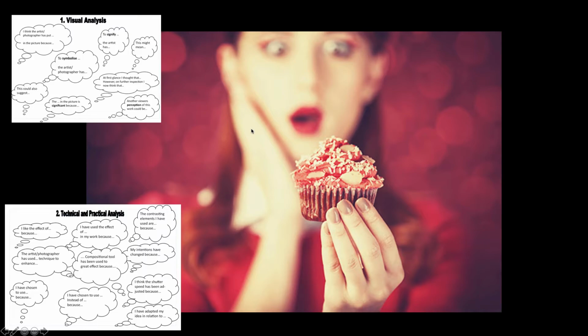The second paragraph then focuses on the technical and practical analysis. Now, I can't emphasize this enough. You now need to say what you think, how you think the image has been made, okay? Because if later on in your project you discover that maybe it was made in a different way, well, that's good. That's showing you're learning. It's showing a deeper understanding, a deeper connection to the artist's work.